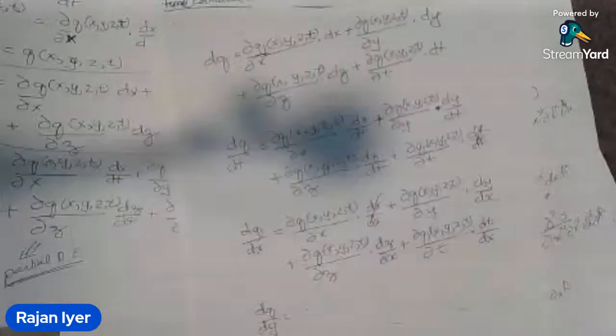So you have that, and same way we can do dq by dy, and dq by dz. You get the same thing, right? So this is how the partial and the ordinary differential equations start commuting, so to say. And that's the whole game.